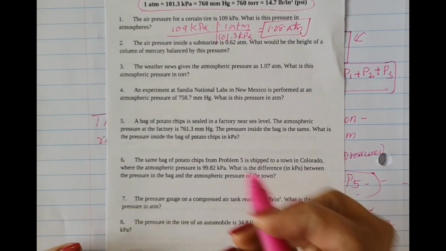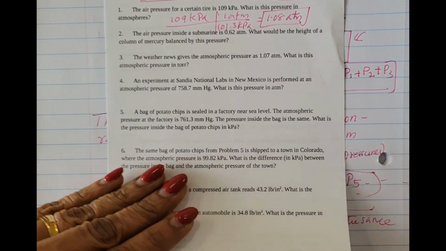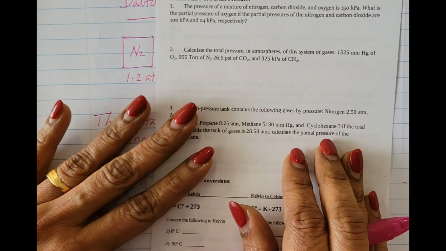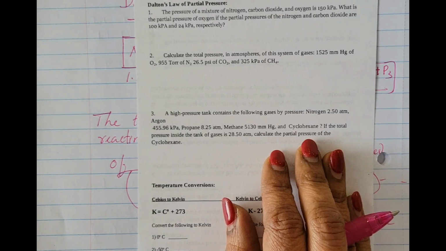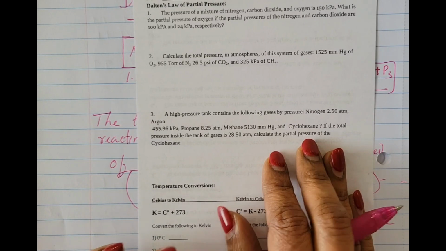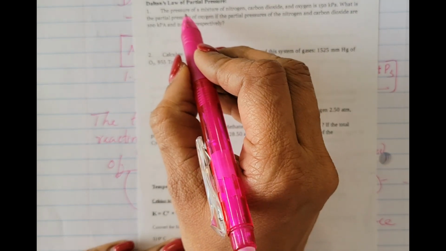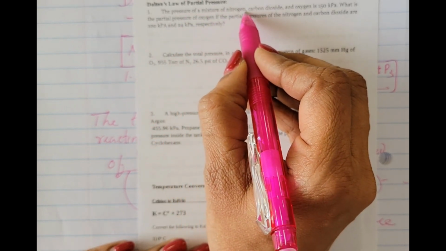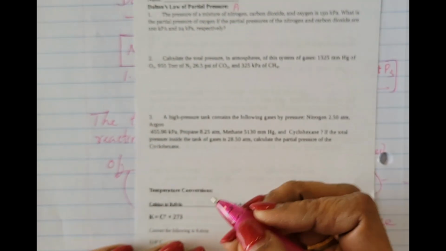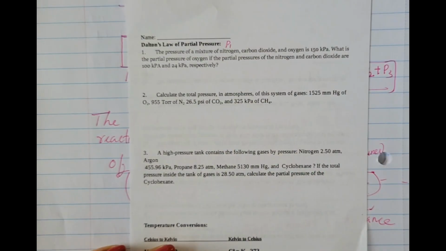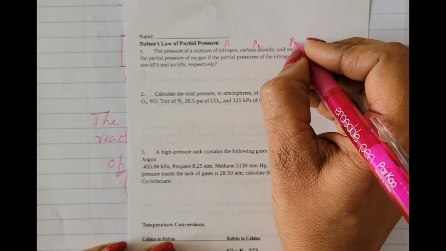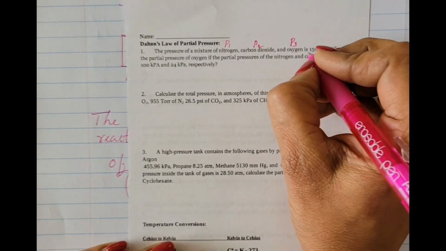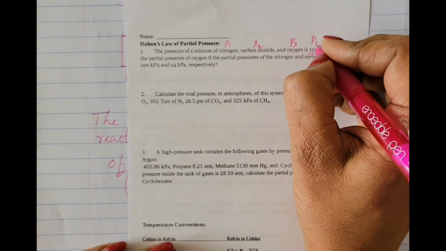You had multiple practices in class. Now go to this page, which says Dalton's law of partial pressures questions. Let's do the first question. That's an easy, direct question. Read it. The pressure of the mixture of nitrogen, we can just say it is P1, and this one may be P2. You can give any number, that doesn't matter. P1, P2, P3, and this is the total pressure, PT.